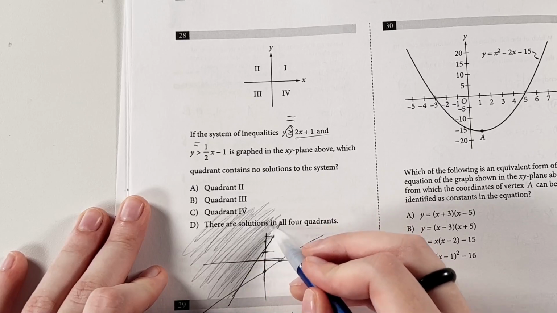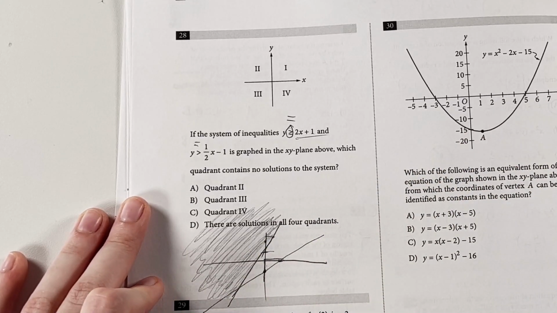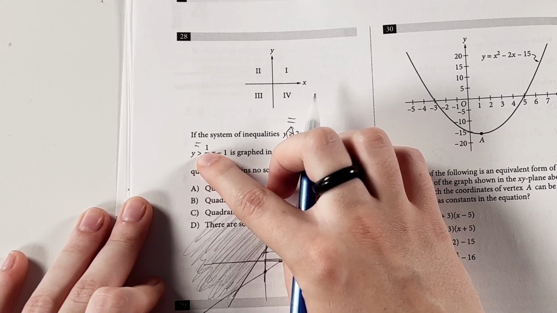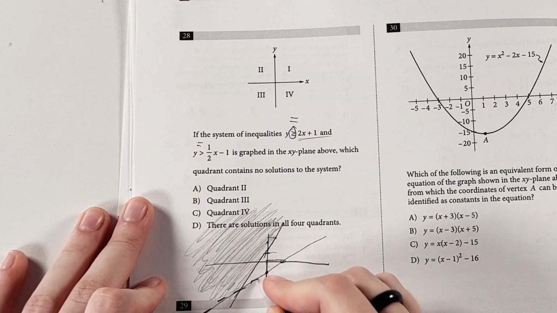And we don't really care about dotted lines versus solid lines. We'll just pretend that they're solid for now, unless that's causing a problem for us later. So this one would be a dotted line since it doesn't have the greater than or equal to. I don't know if that really matters here.